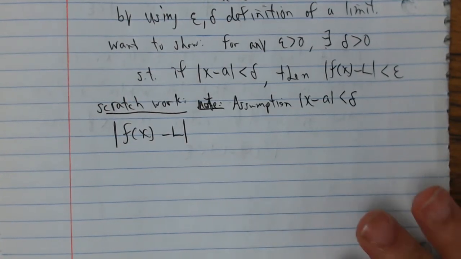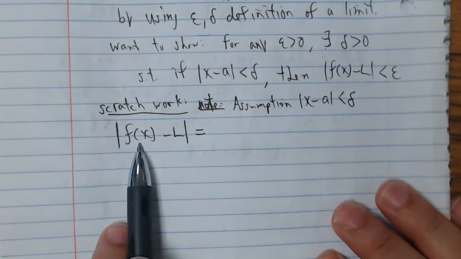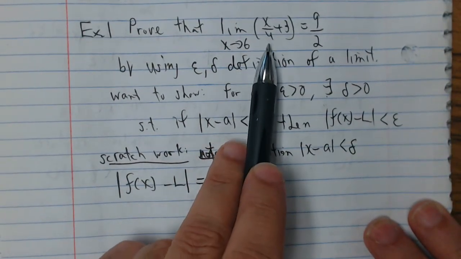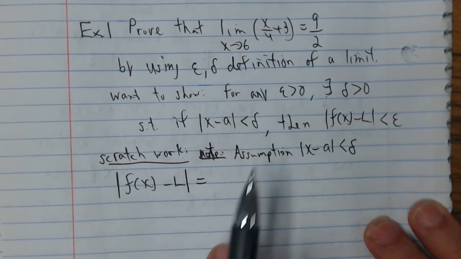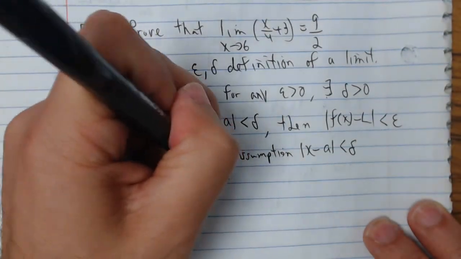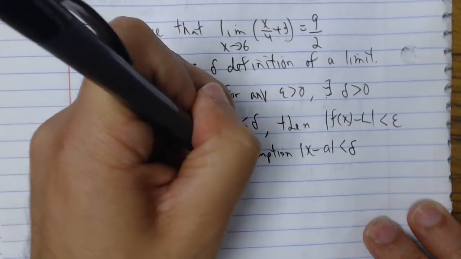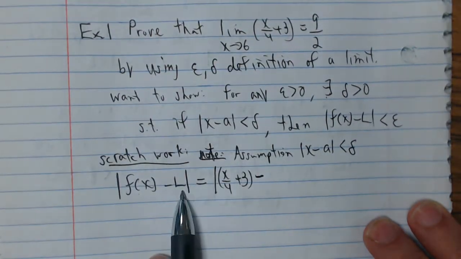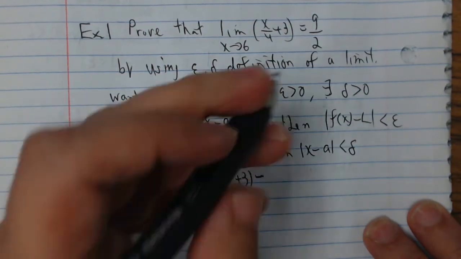So look at what happens here. By definition, what's f of x? If I look at this example, if I go back up, it's defined as x over 4 plus 3. So I could substitute in place of f of x, x over 4 plus 3. So that's my f of x, minus whatever L is. And what's L? L is 9/2.